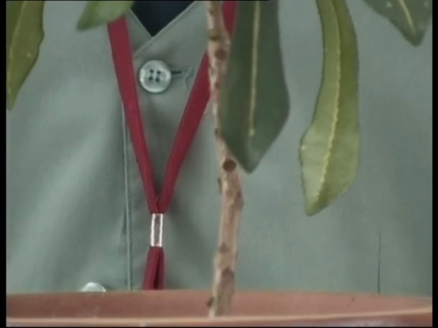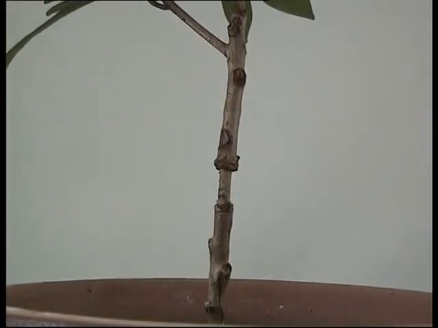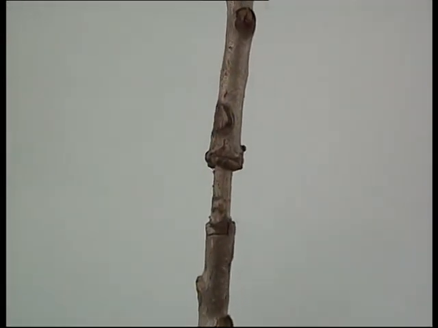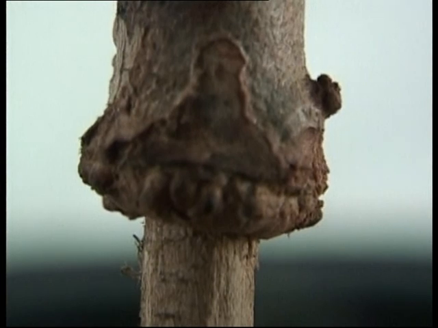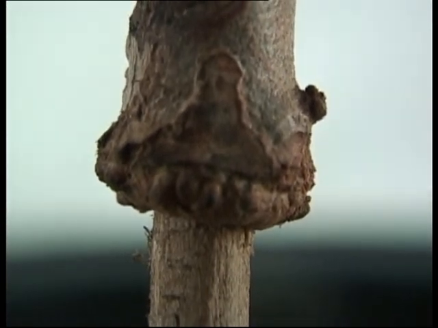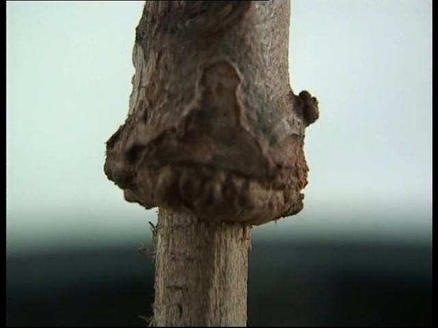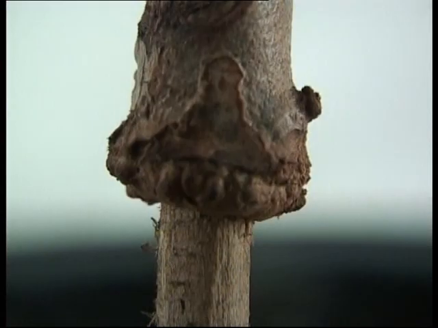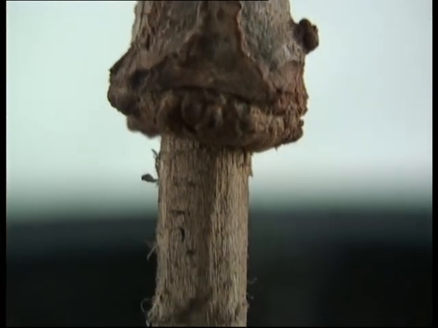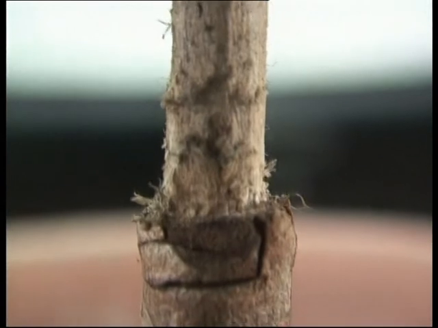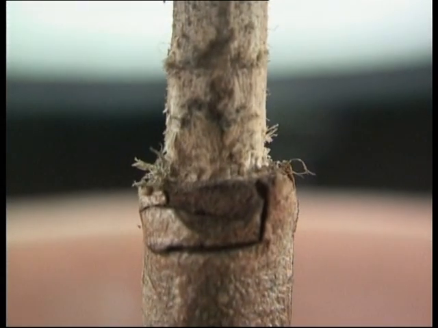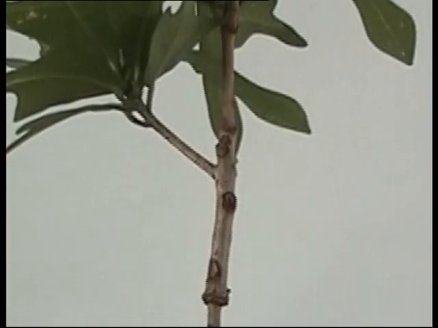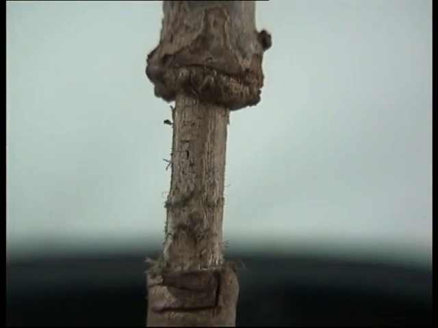We can now see that after 2 to 3 weeks, the bark above the ring swells. This is because food synthesized in the leaves cannot be transported below the ring because the phloem had already been removed. Therefore, food accumulates just above the ring and causes the bark to swell, whereas the bark below the ring shrivels because food below the ring has been used up. Since food from the leaves cannot be passed down, the cells of the bark die and finally shrivel.